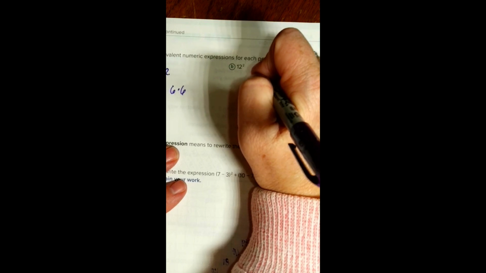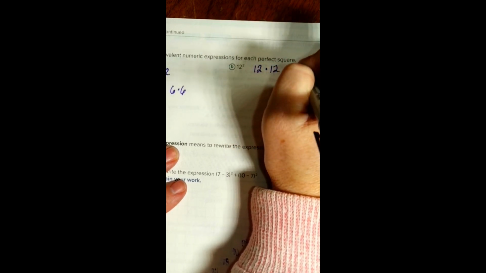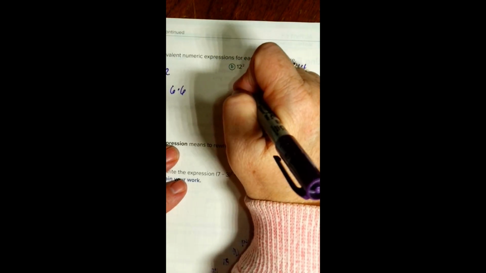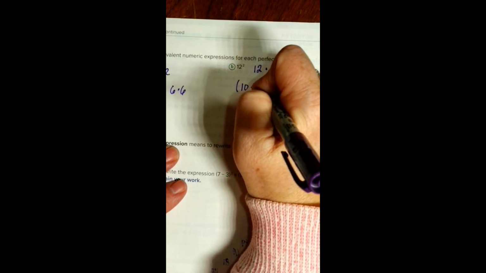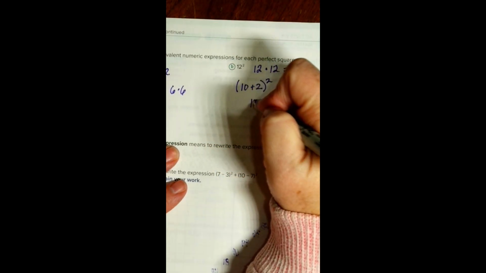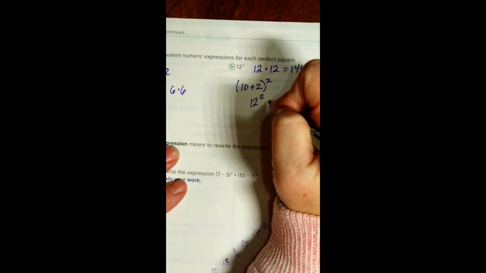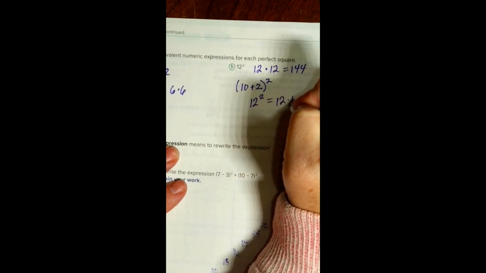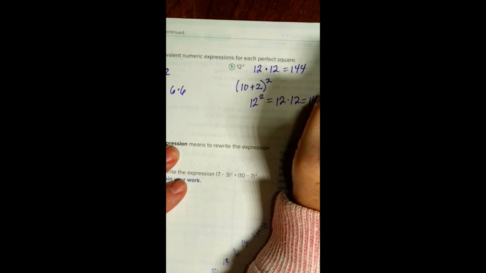For the 12 squared, we could say 12 times 12, which is 144. We could say 10 plus 2, that quantity squared, because we have to add what's inside first. So we would have 12 squared, which goes back to the 12 times 12, which equals 144.